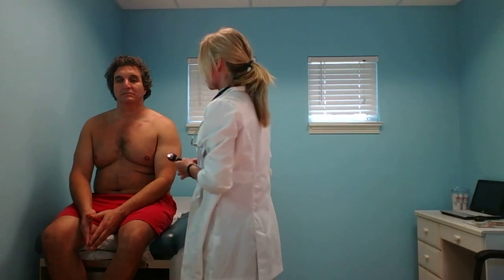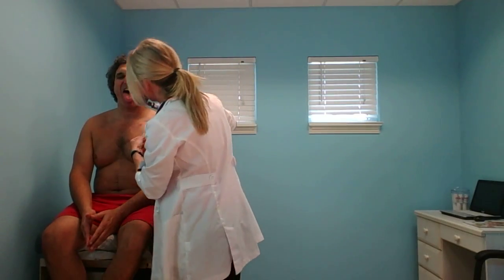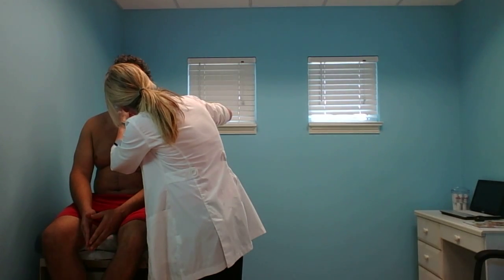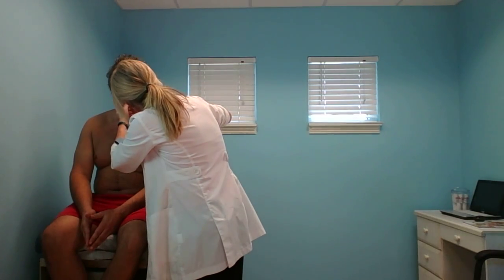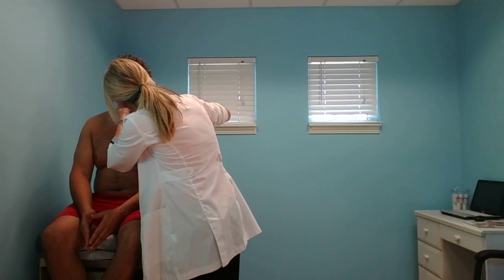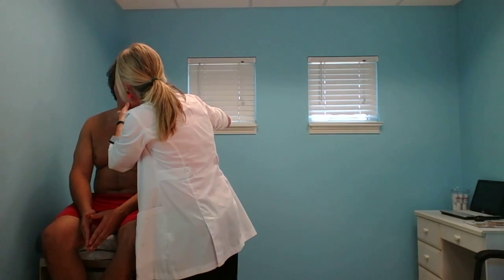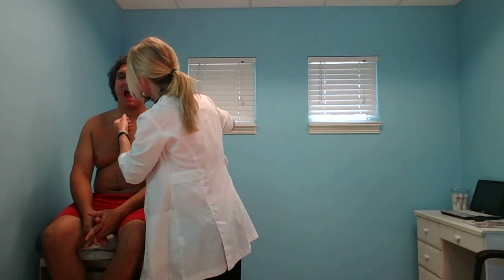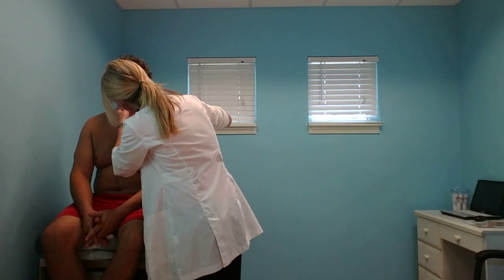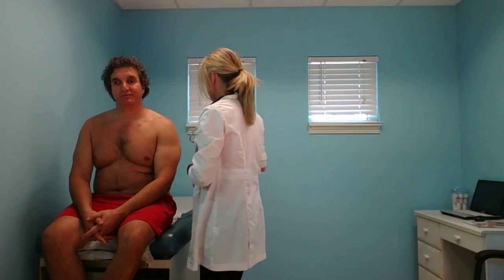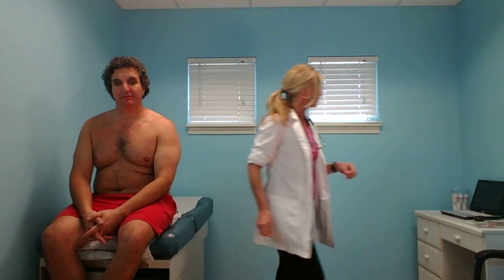So we're going to go on to the mouth, and I'm looking at his lips. They're nice and pink and moist. I'm going to look inside of his mouth. I'm going to have you open your mouth. And I can see the soft palate, the hard palate. His mucous membranes look good. His oropharynx, his pillars, and the floor of his mouth. I'm looking for any lesions or possible oral cancers. Okay, and they all look good. So I'm going to have Don check his gag reflex.